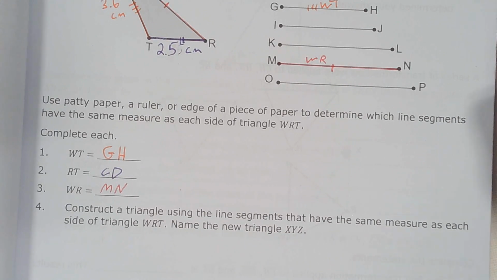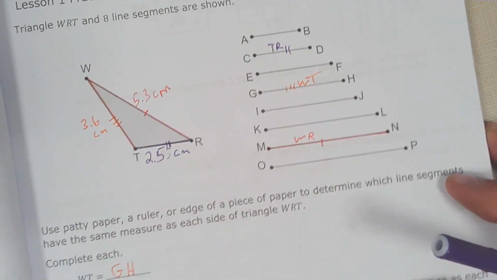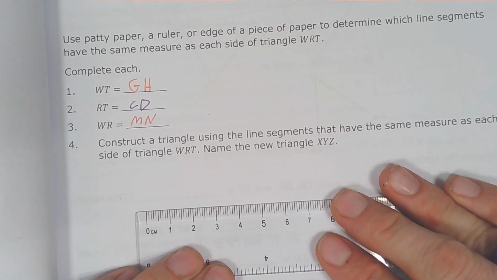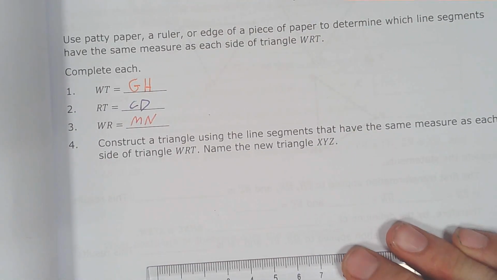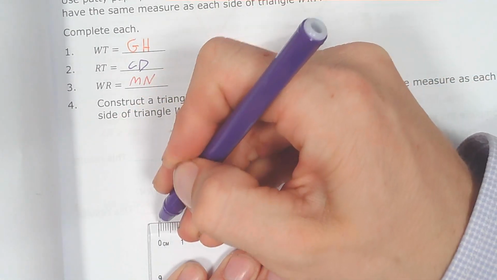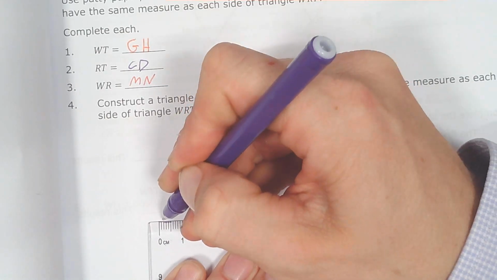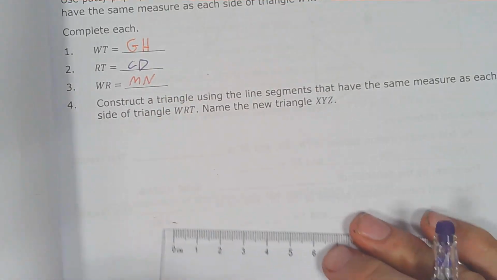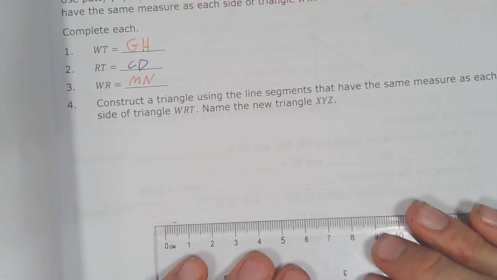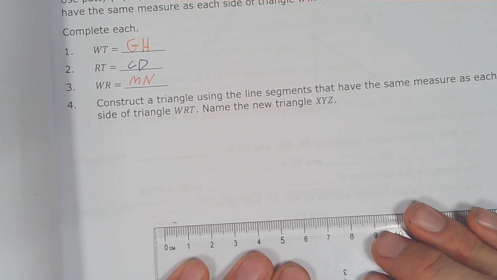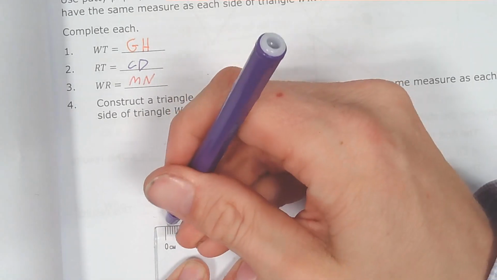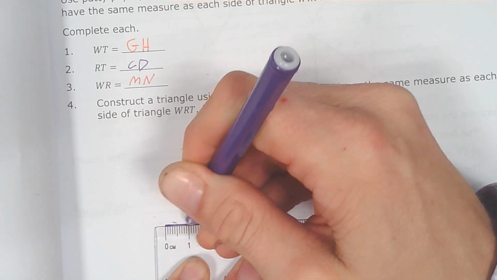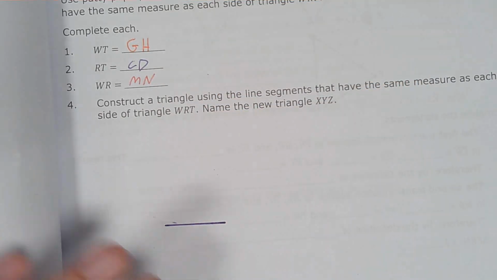Okay, now that says to reconstruct the triangle. So I'm going to go ahead and reconstruct this triangle. I've got to start with my purple base, and that was 2.5 centimeters. But I need something else. It says using the line segments that have the same length, but I probably need something else if I want to be more precise. 2.5 centimeters.